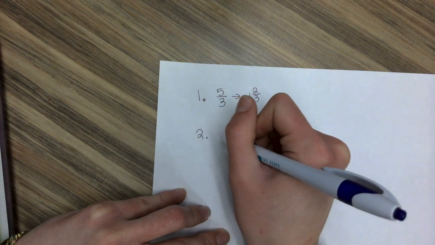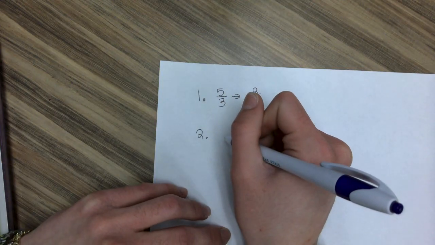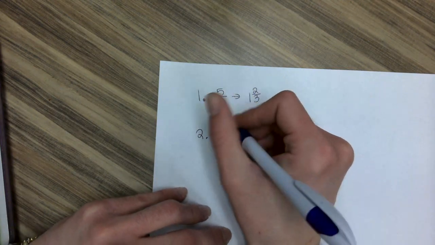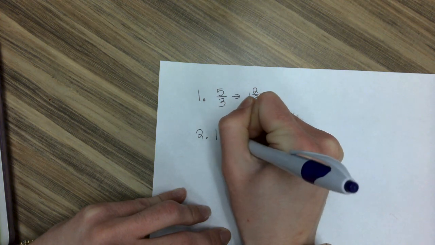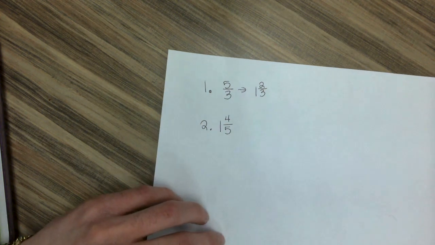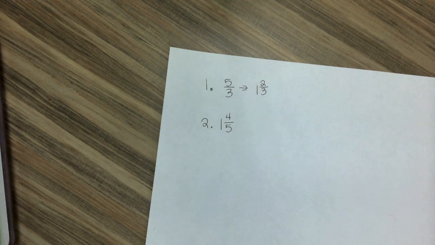Your next one, number 2. We are taking a mixed number and turning it into an improper fraction. So we've got 1 and 4/5. 1 and 4/5. What kind of trade are we making here?